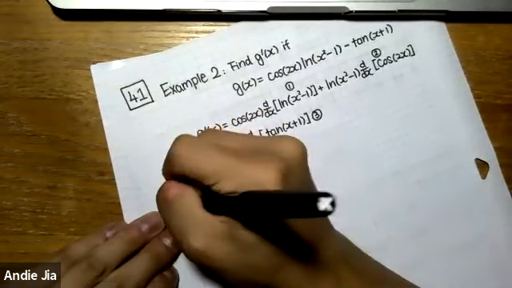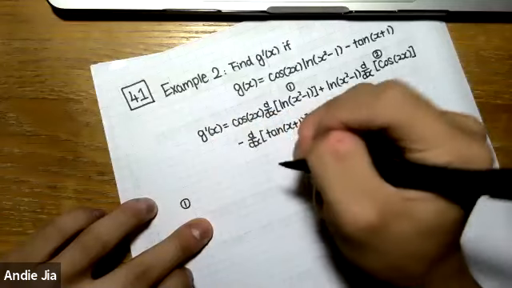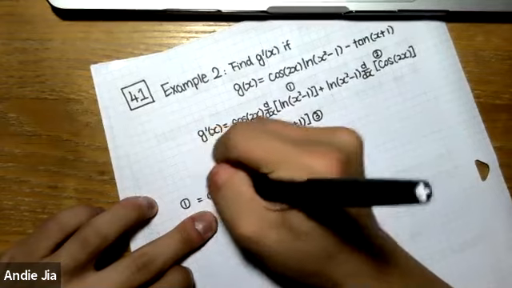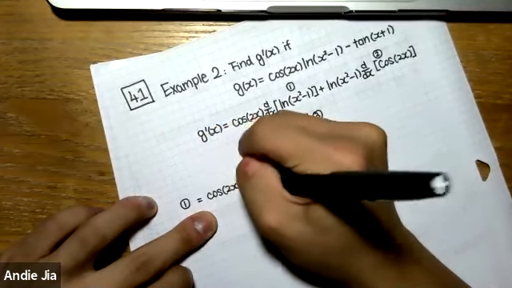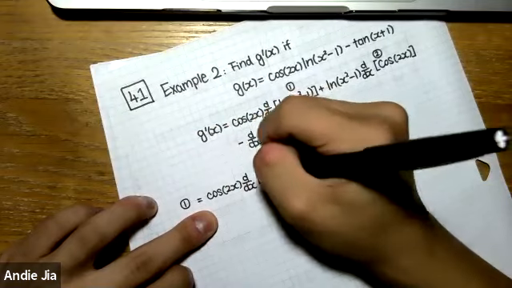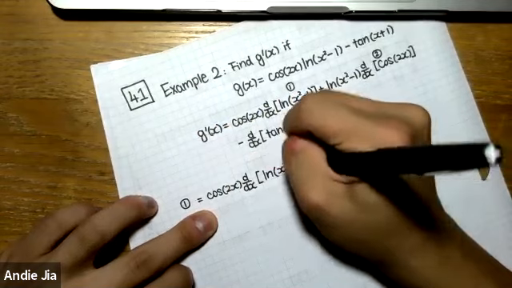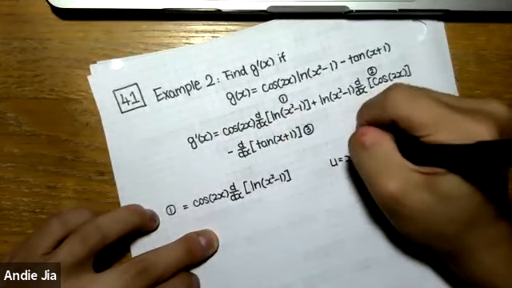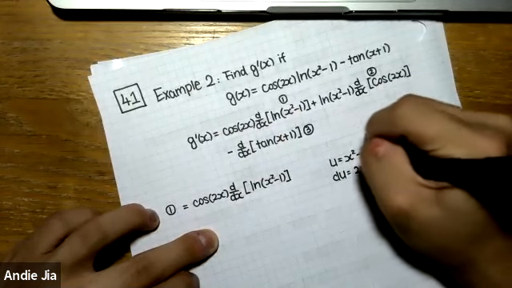We do this. It equals cosine of 2x times d dx of natural log of x squared minus 1. u equals x squared minus 1, du is 2x.